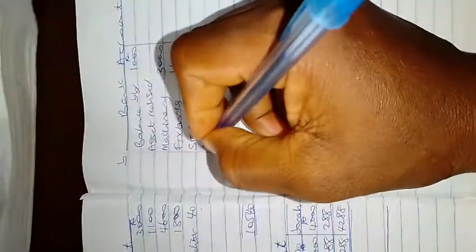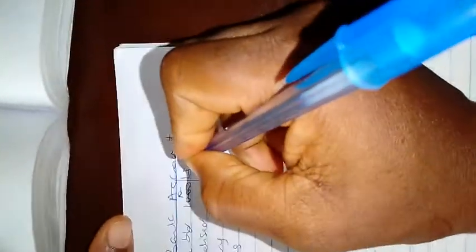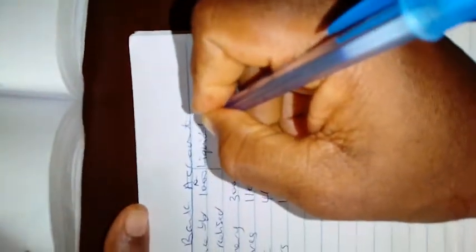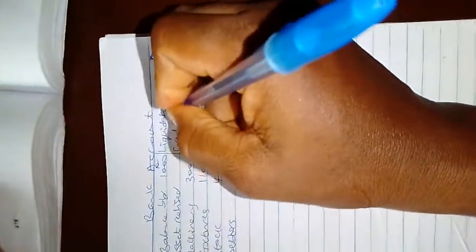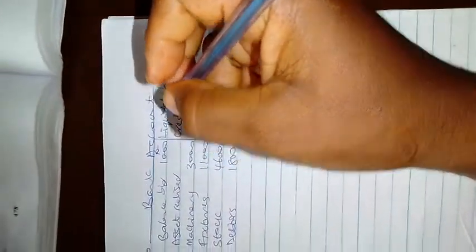Then debtors, 1,800 naira. Also, we go to the credit side, where we record our liquidation expenses, which is 64 naira. Then our creditors, we have to pay off our creditors. That's 860 naira for the creditors.